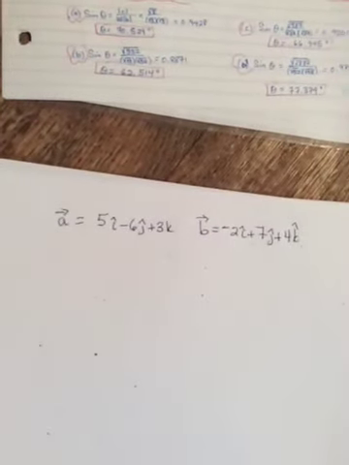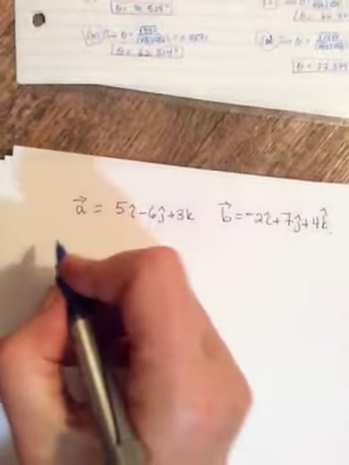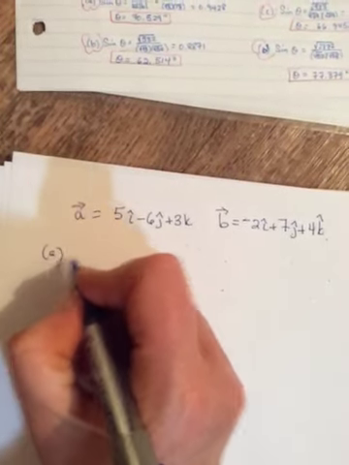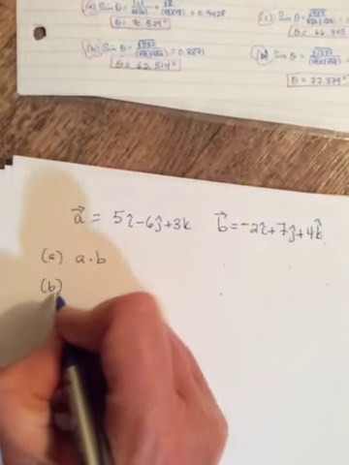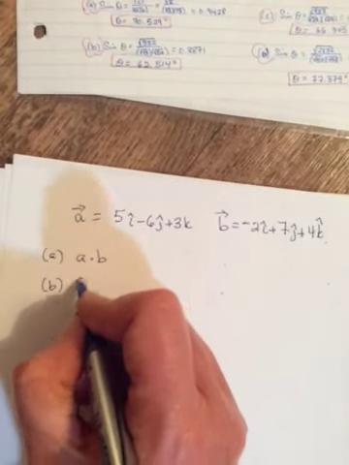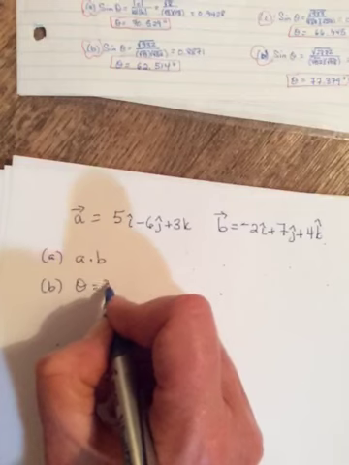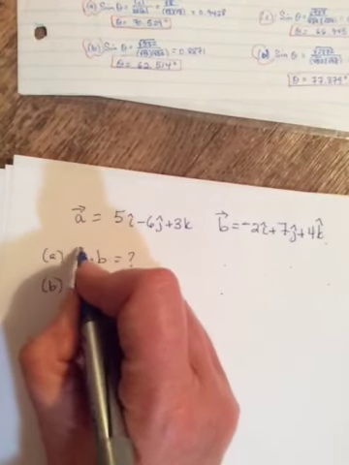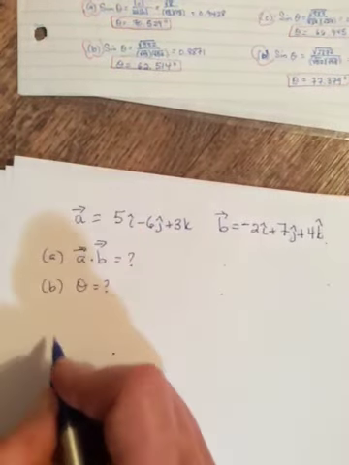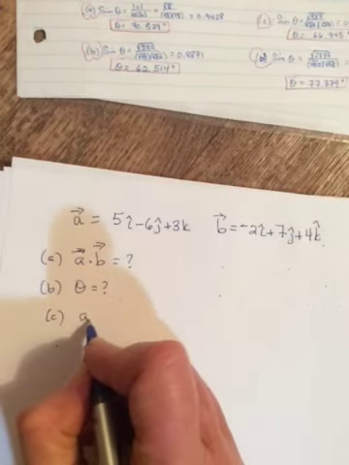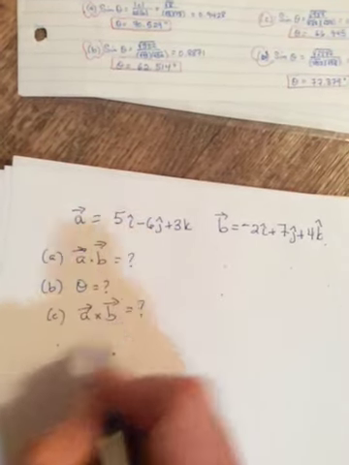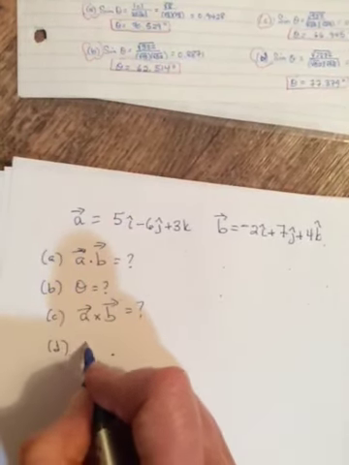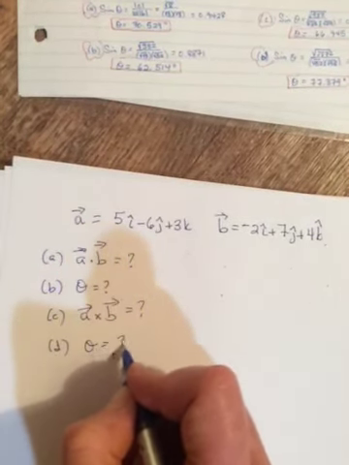Okay, maybe pretend like this is a quiz or something, and I want you to do part A, A dot B. Part B, find the angle using that. Part C, A cross B. And part D, finding the angle using the cross product.